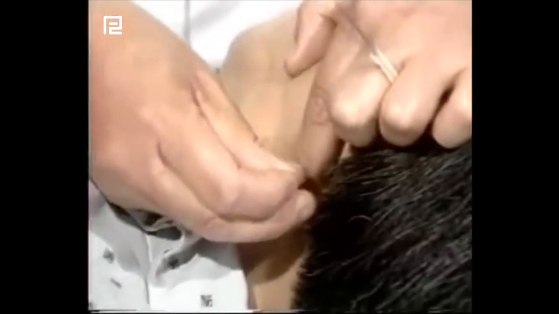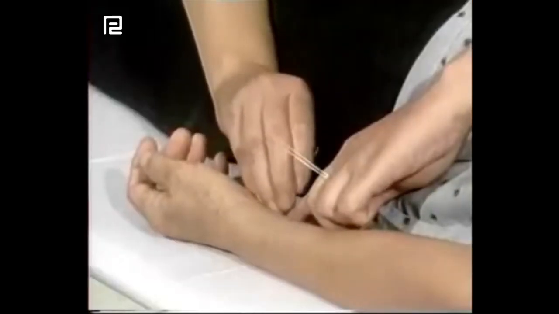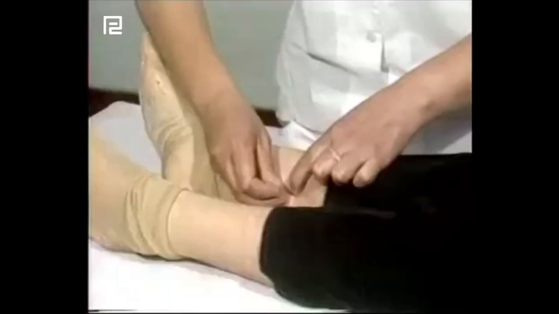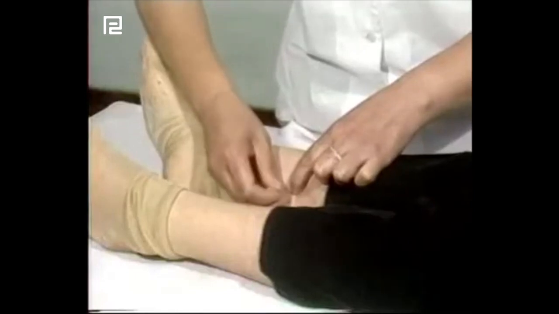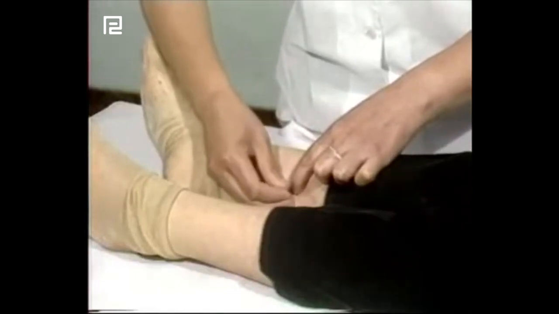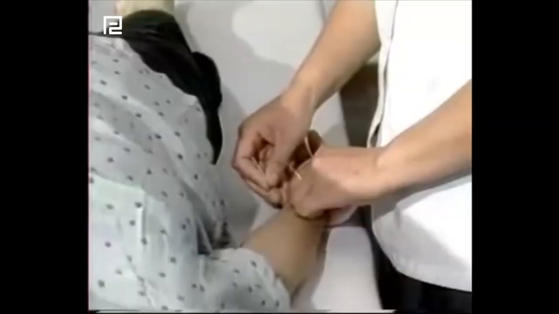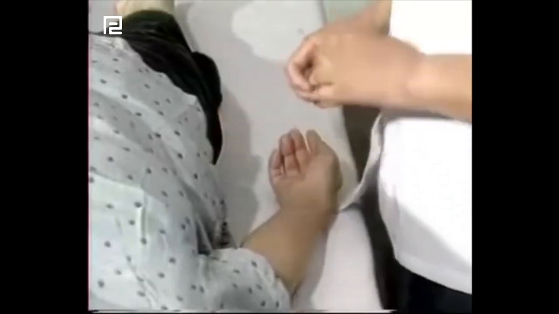Needle Anmian, Extra Point with the even movement method and retain the needle. Needle Shenmen, Heart 7, and Sanyinjiao, Spleen 6, still with the even movement method and retain the needles for 30 minutes. Treat once a day. 10 treatments make up one course.